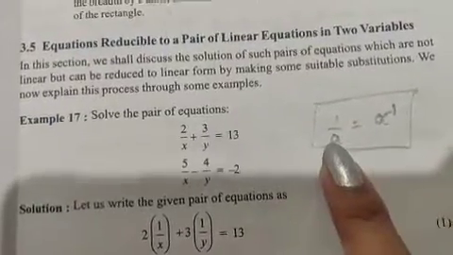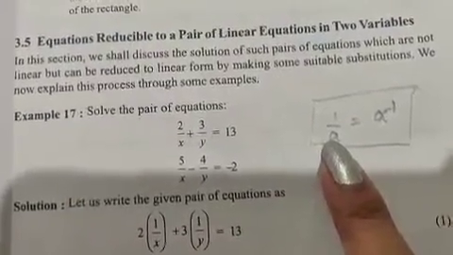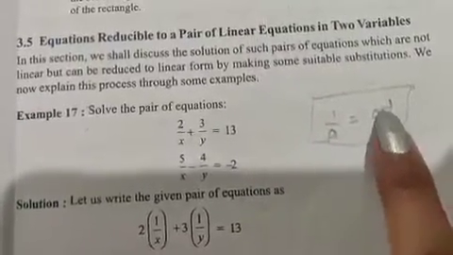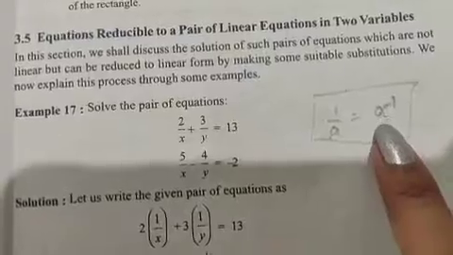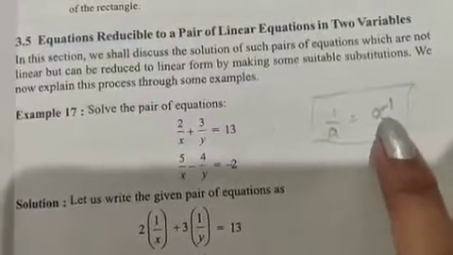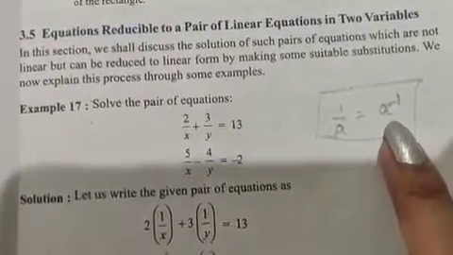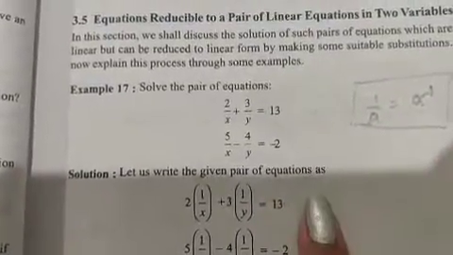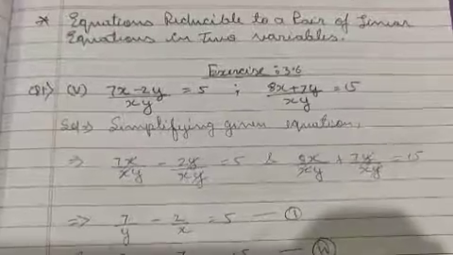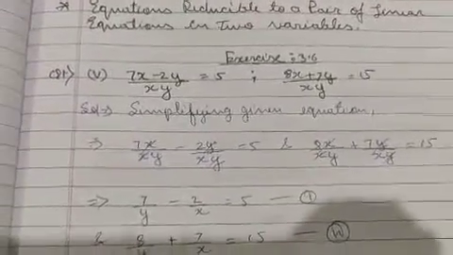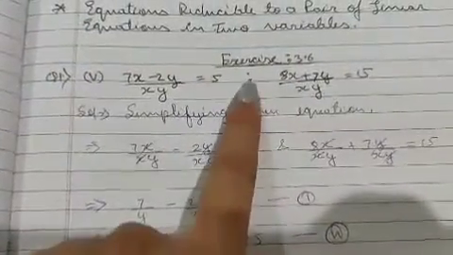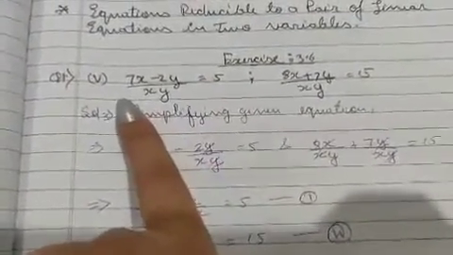Here a is in the denominator, so when we write it in the numerator, it will become a to the power minus 1. This type of equations we have to solve in this video. Now to understand how to reduce, let us take one question of exercise 3.6 and its fifth part.